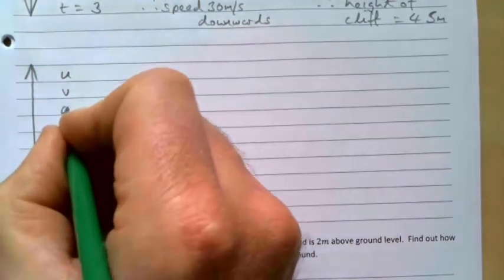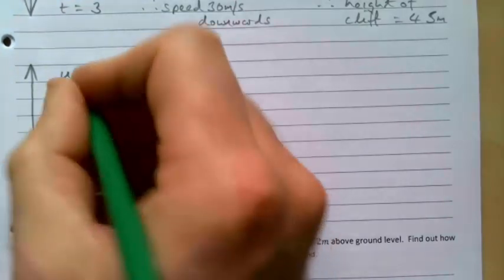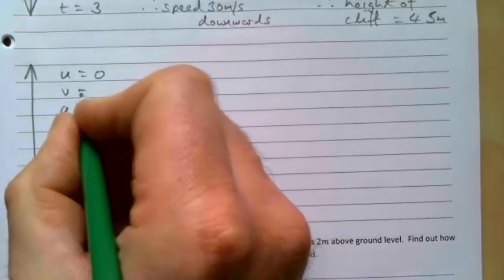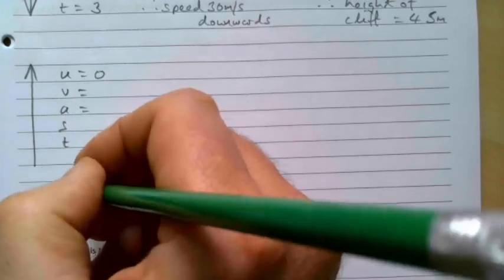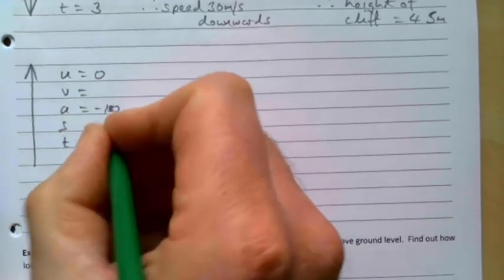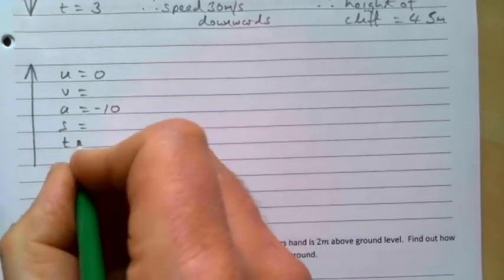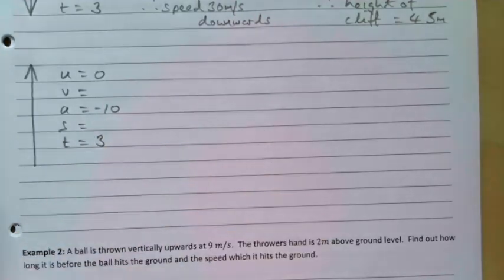u, v, a, s and t. u is 0, v we don't know. a is going to tend downwards, so that means it's going to be minus 10 upwards. s we don't know, and time is still 3.